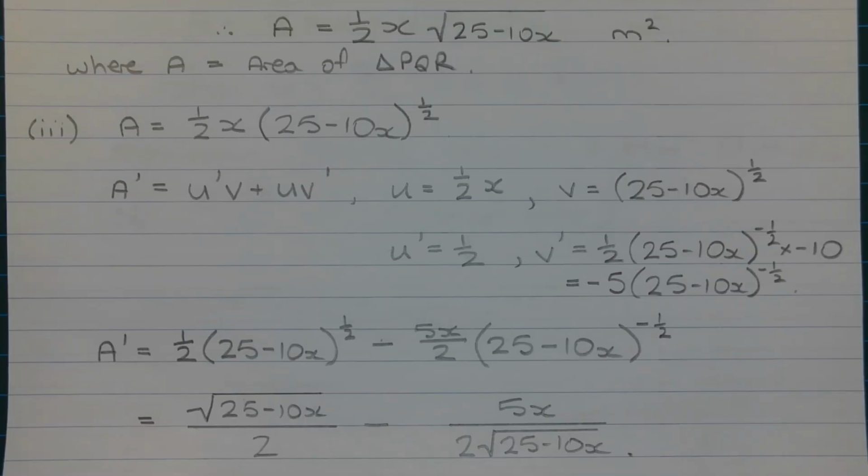Now u dash is equal to half, and to find v dash we need to use the chain rule. And we get half times (25 minus 10x) to the power of negative 1 over 2 times negative 10, which simplifies to negative 5 times (25 minus 10x) to the power of negative 1 over 2.